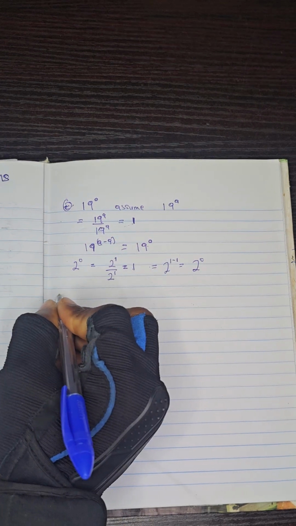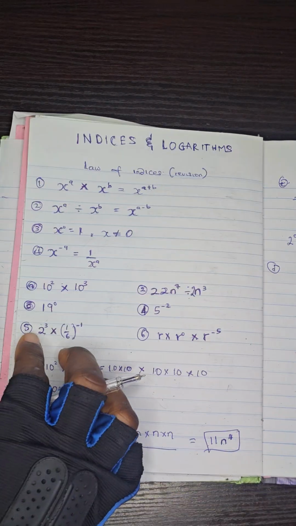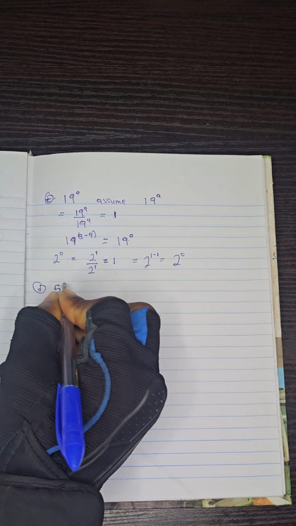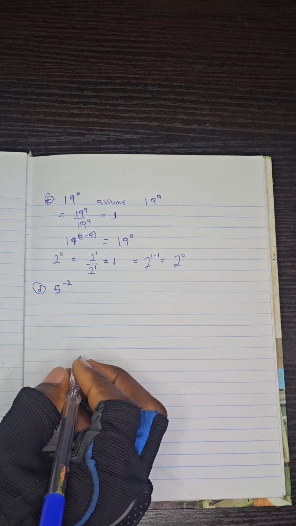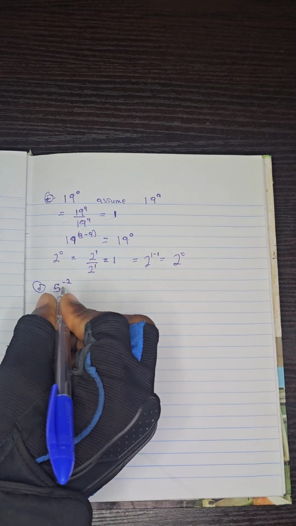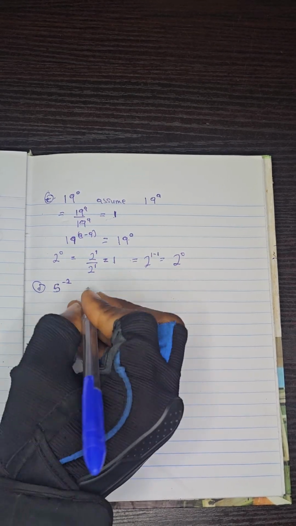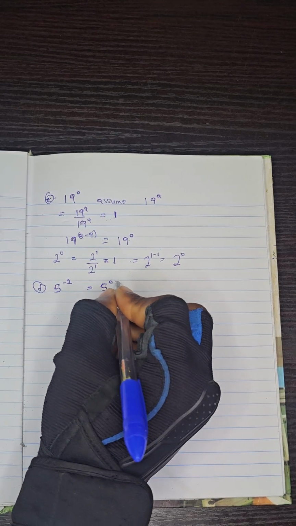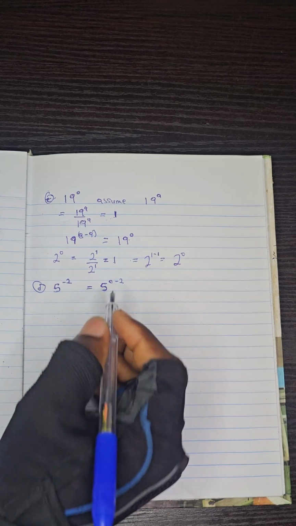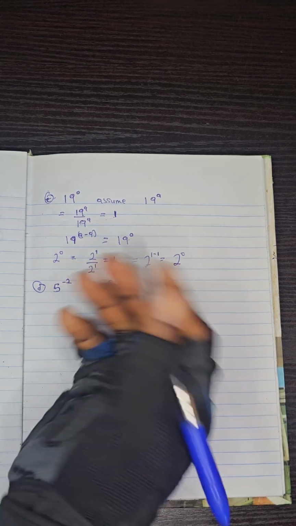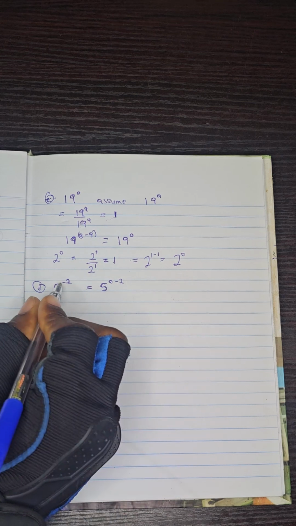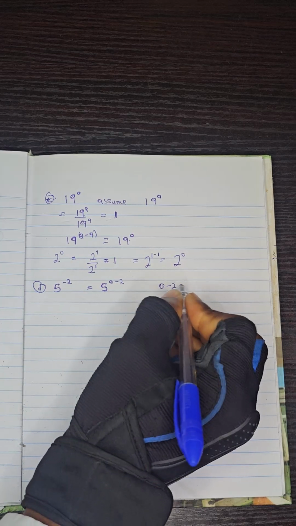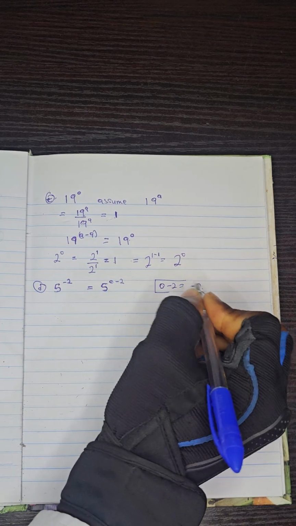So let's go to the next question. D. What we have in our D is 5 raised to power minus 2. The logic we can use here is we can say that this is equal to 5 raised to power 0 minus 2. Hope we are together, because 0 minus anything is still that same thing. So 0 minus 2 is still equal to minus 2.